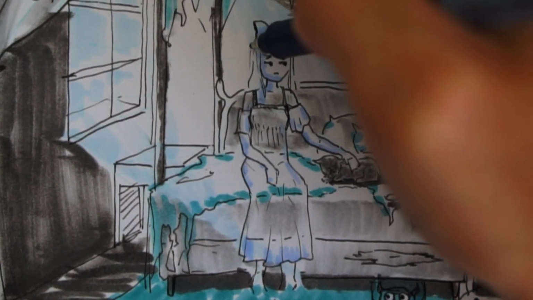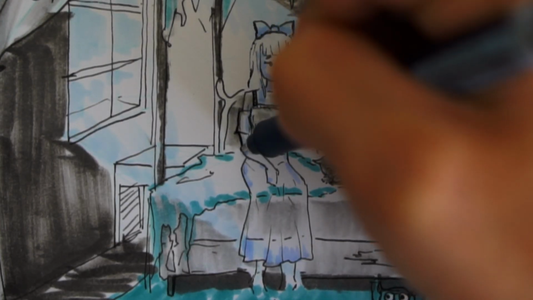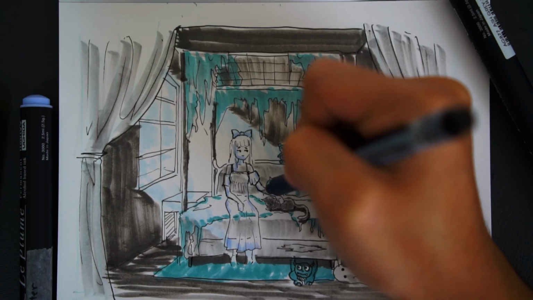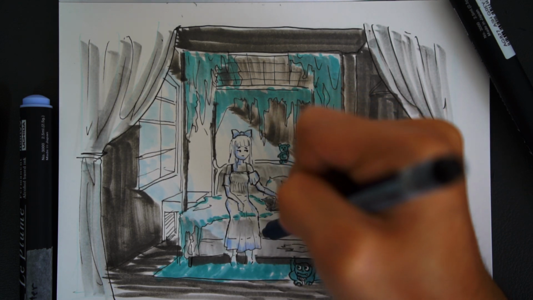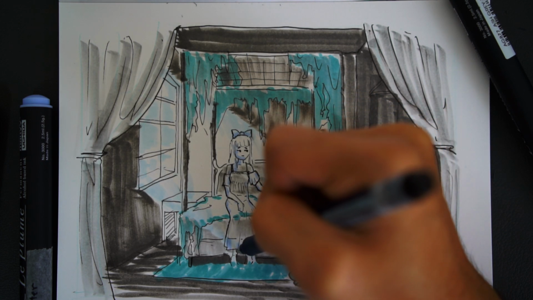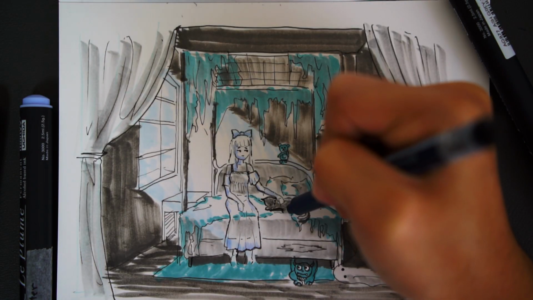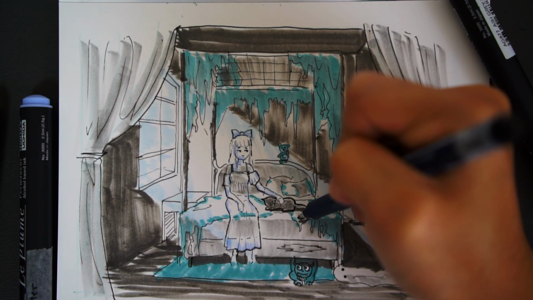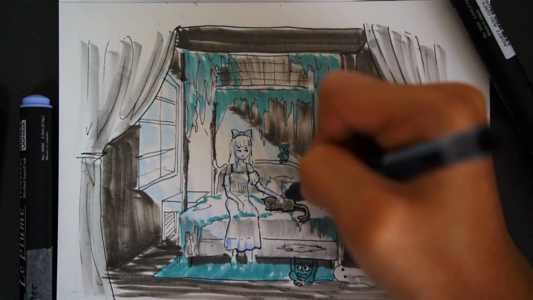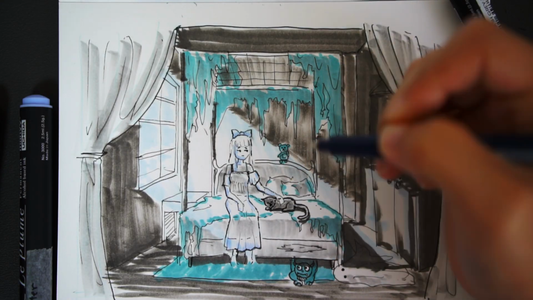Actually, I'll just try my best to add some clarity on the character. Yes, she is a ghost, so I should try not to make her lines too thick. But that doesn't mean I can't make the lines thick. By making the cat's outline as thick as possible, that should create the illusion that the cat is real, but the girl is a ghost. And maybe the monster too, because why not?